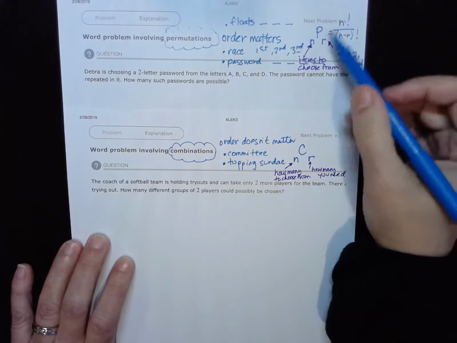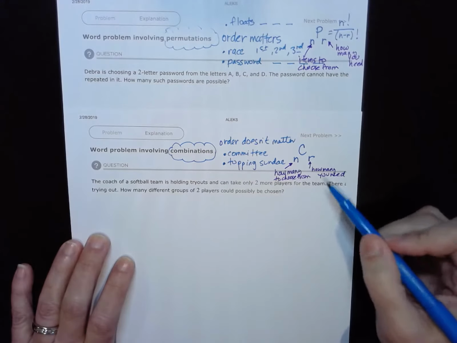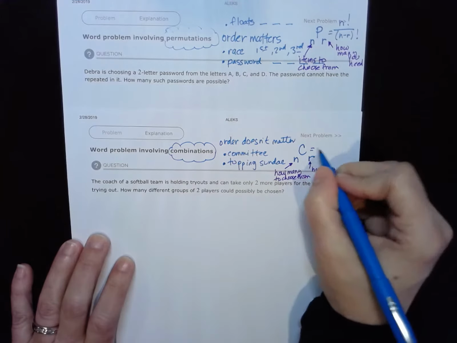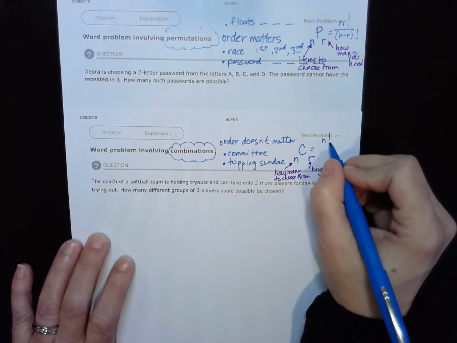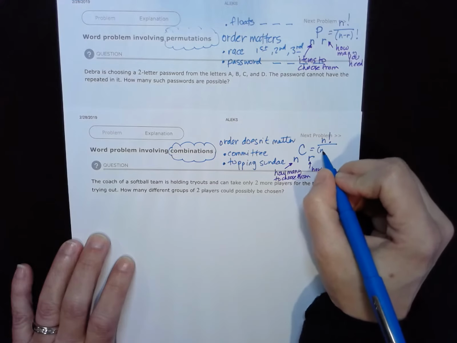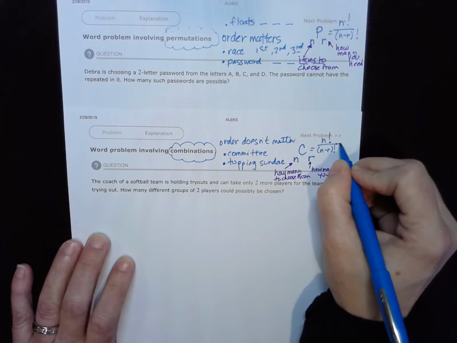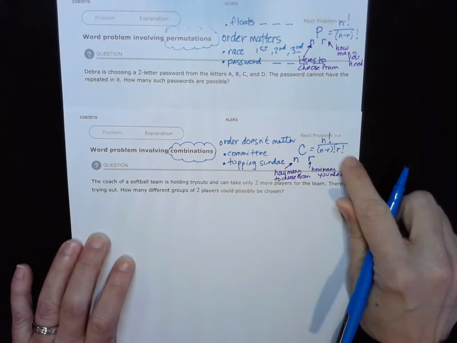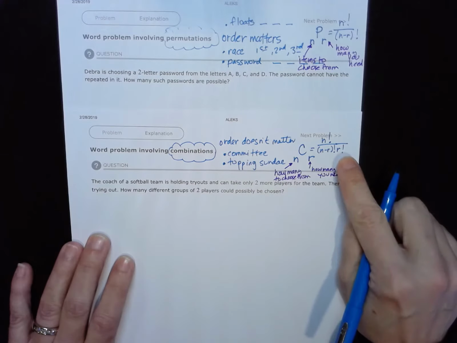So what happens in a combination is we actually take the permutation and then we divide it by r factorial, how many we need. So it's the permutation formula, and then we have to divide again by how many items we needed for that problem.